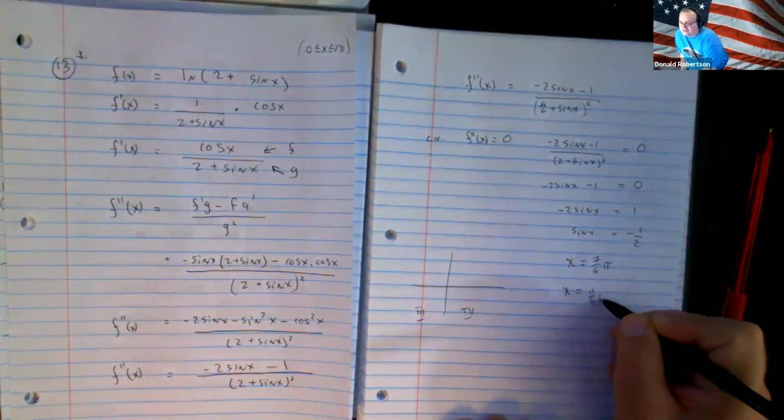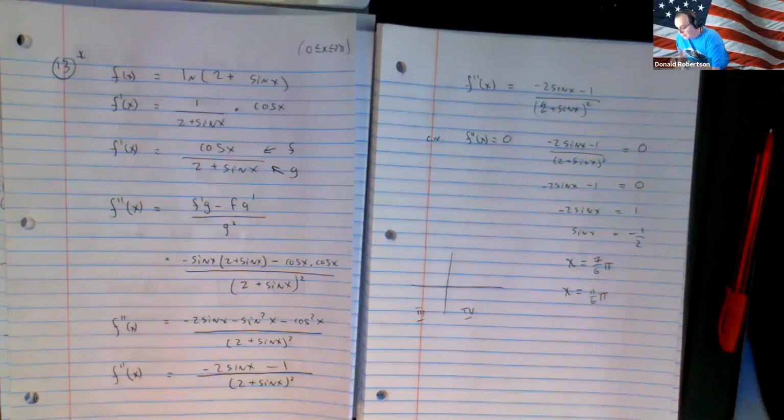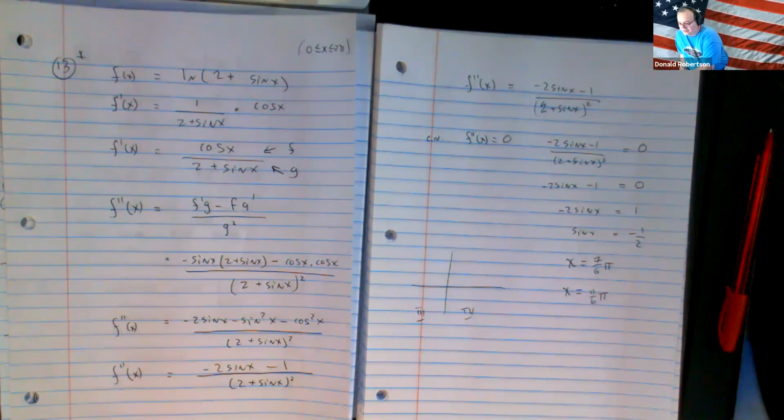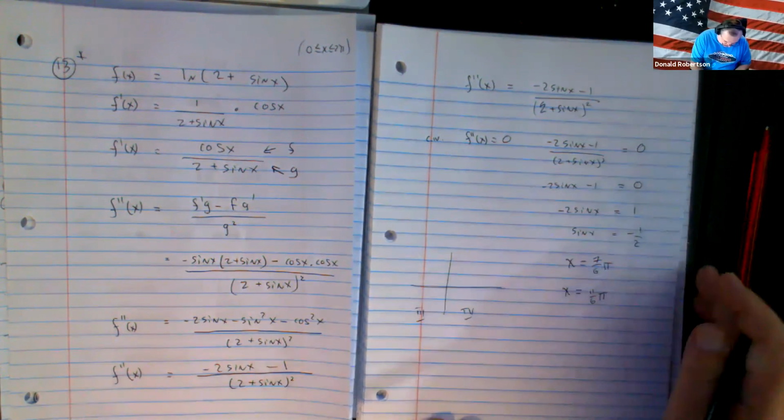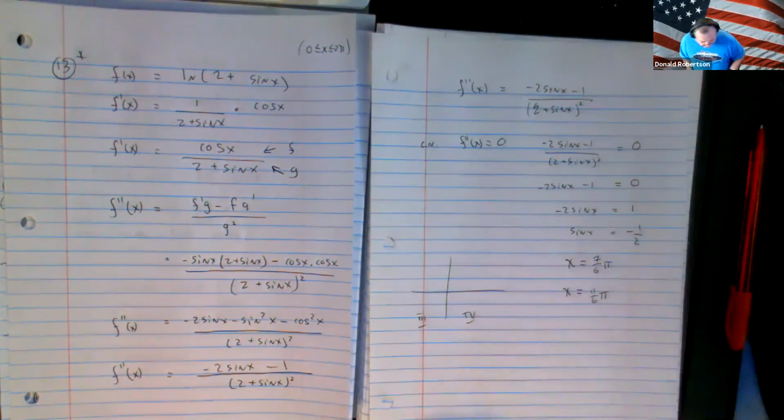Have you got a nice unit circle? Because you should have one, guys. Because if you don't, well, I guess you could have a great memory. That's the other way of doing it. But have a unit circle handy if you don't. Okay, that is going to represent the only two critical numbers.